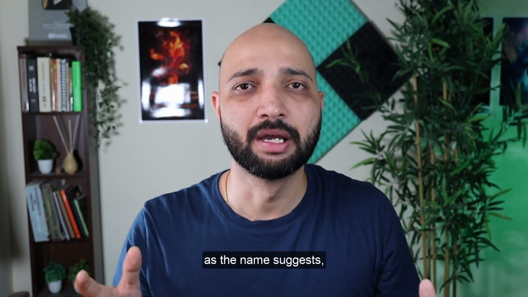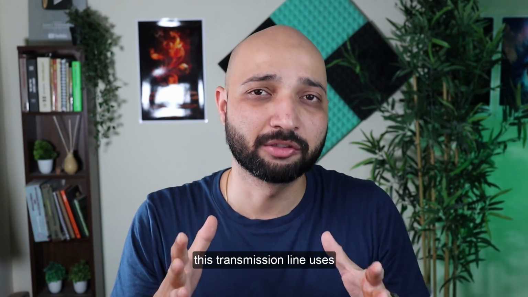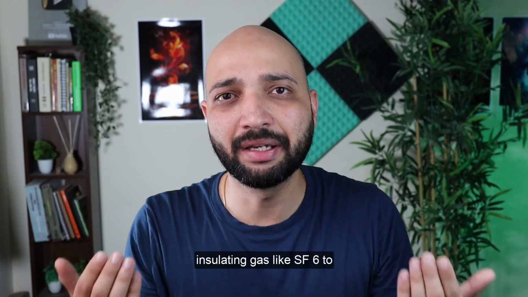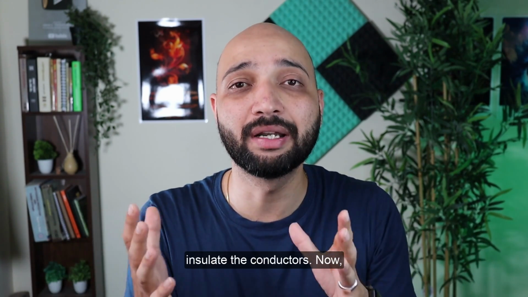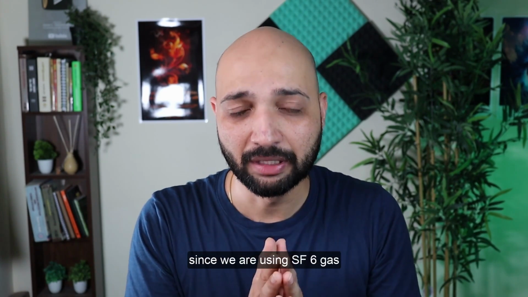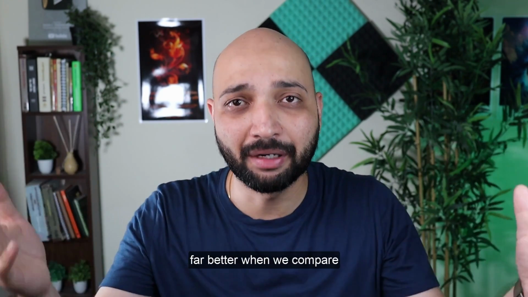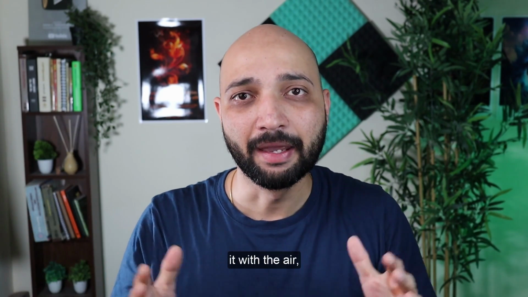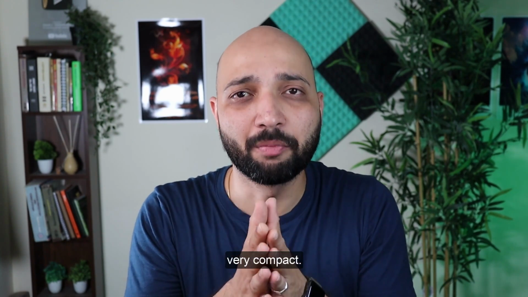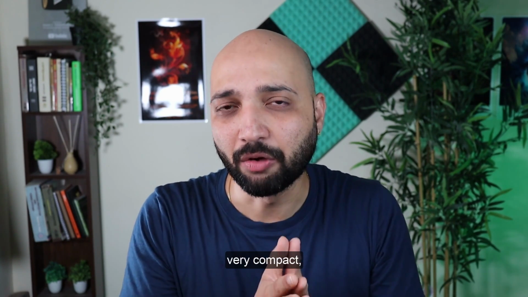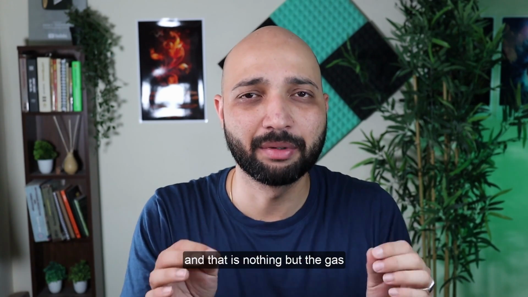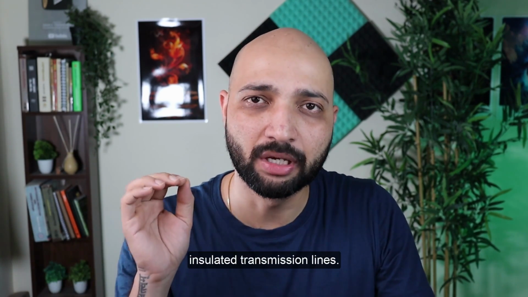As the name suggests, this transmission line uses an insulating gas like SF6 to insulate the conductors. Since SF6 gas has a dielectric property far better than air, their footprint and size are very compact. And that is nothing but the gas insulated transmission line.